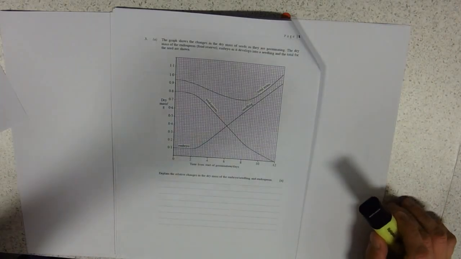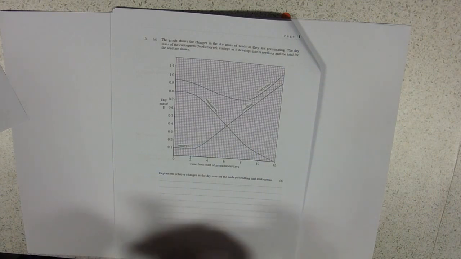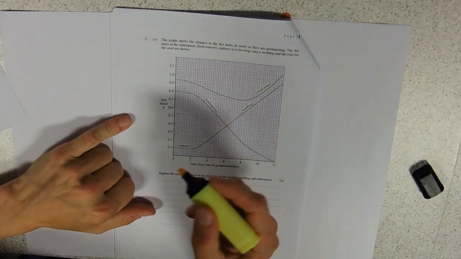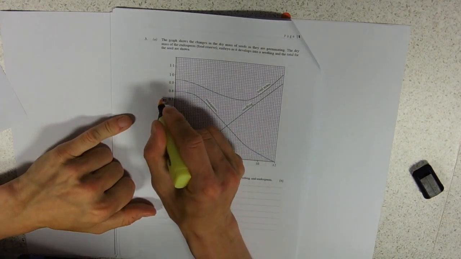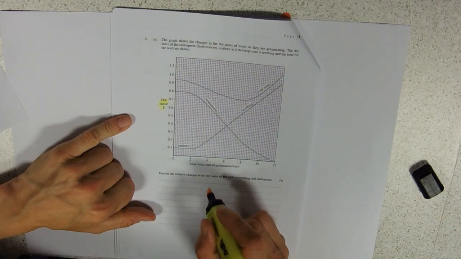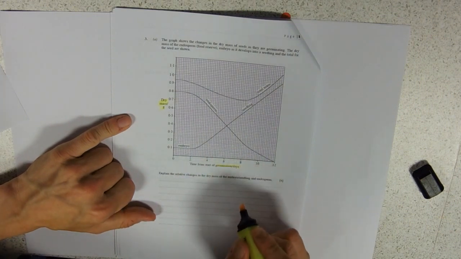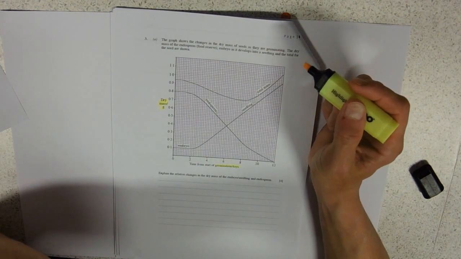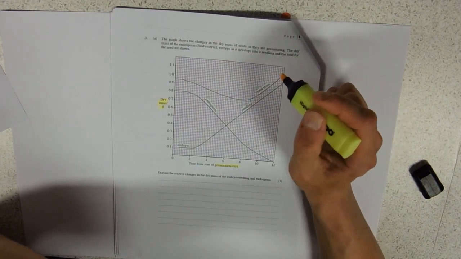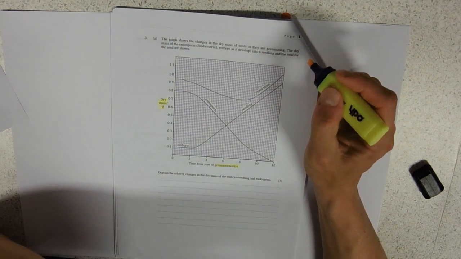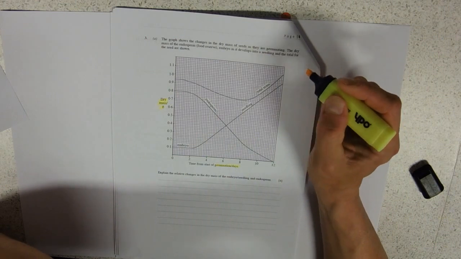This is component 2, a task book question 3. The graph shows the changes in the dry mass of seeds. So there's a dry mass after germination. So we've got germination going on there. So that means that they're starting to grow. The seed, if you imagine planting a seed, it gets wet and a new plant's going to grow from the seed. So that process there.